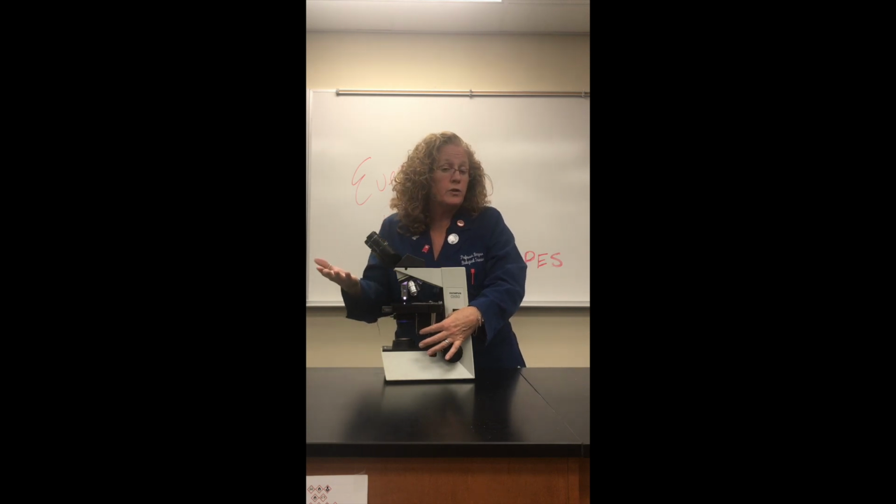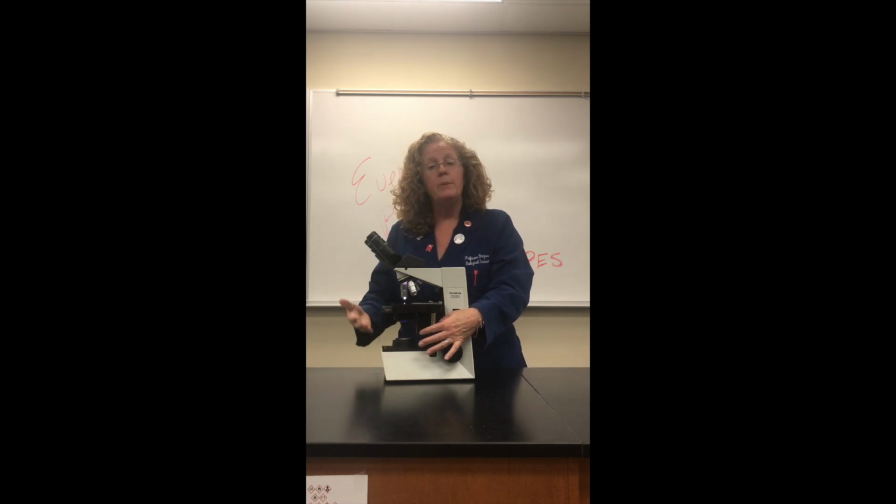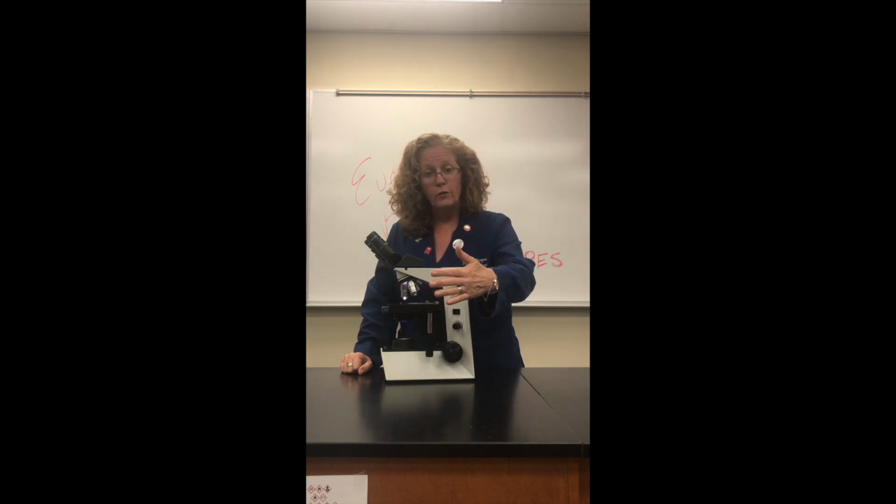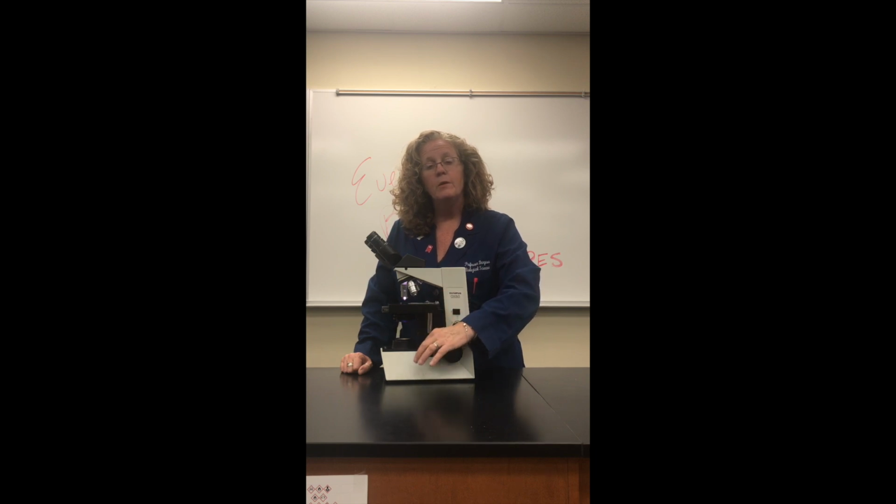Sometimes when we're looking for something really small, it may not be immediately where we look, so we have to move the slide around. The top portion of this stage knob here comes down. This will move our stage back and forth so we can look forwards and backwards on our slide. The bottom part of this, if we turn, will move our slide left and right, so we can hunt around and try to find what it is that we're looking for.